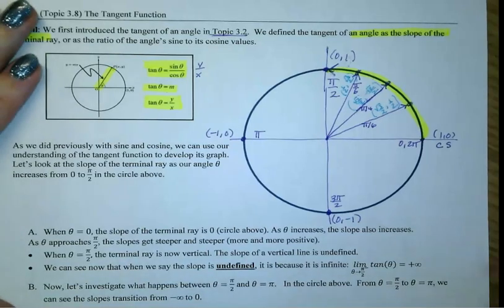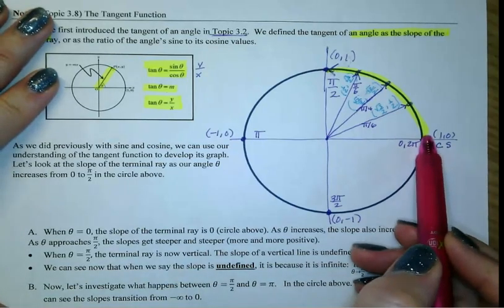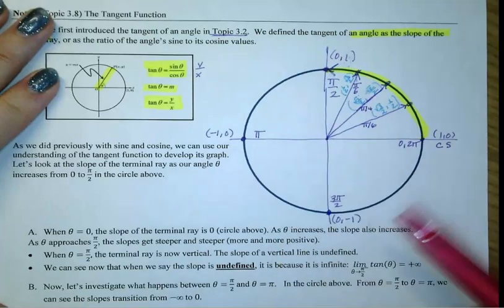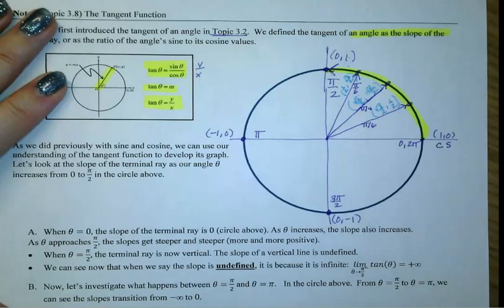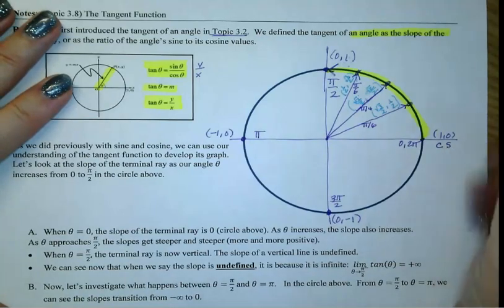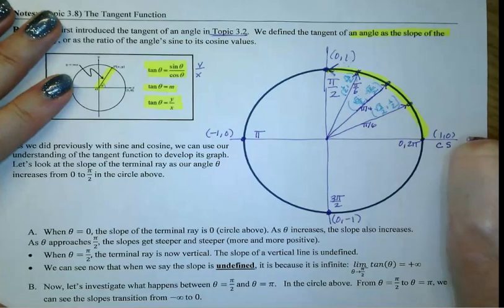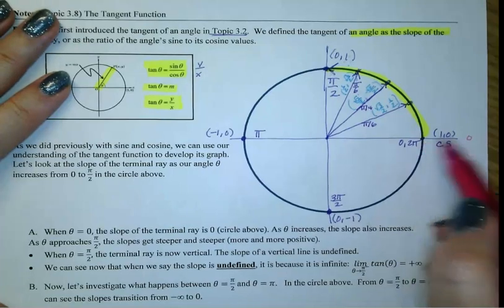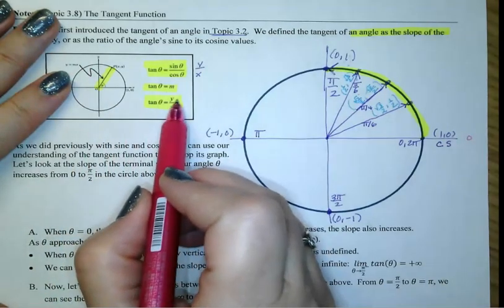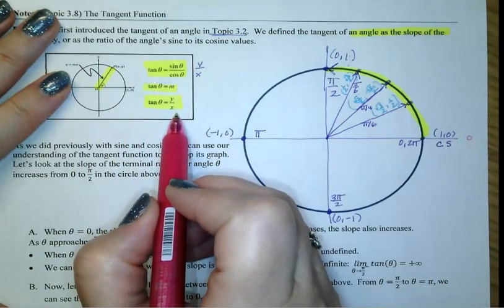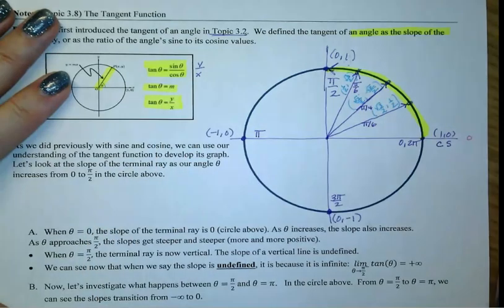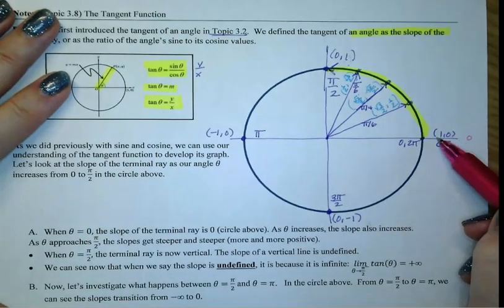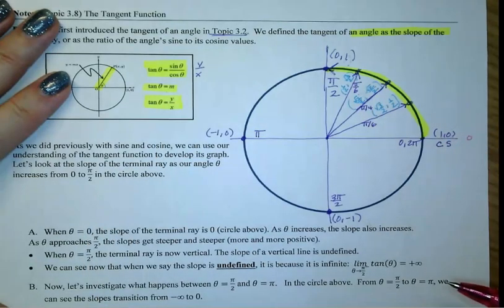All right, so as we look at this, remember we're going on this yellow arrow arc of the circle up to pi over 2. We have our coordinate points here. So what do we know? The value here at this point is 0, right? If I look at this terminal ray that starts and stops at the same point, then if I take sine over cosine, which is the vertical displacement over the horizontal displacement, or the slope, then I'm going to be looking at 0 over 1, which is just 0.